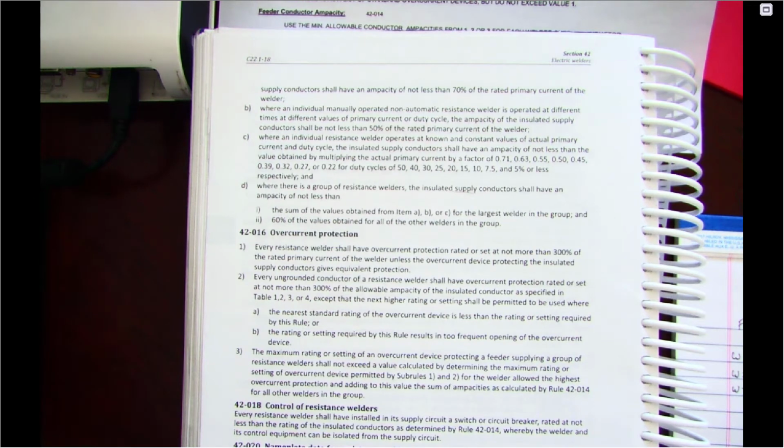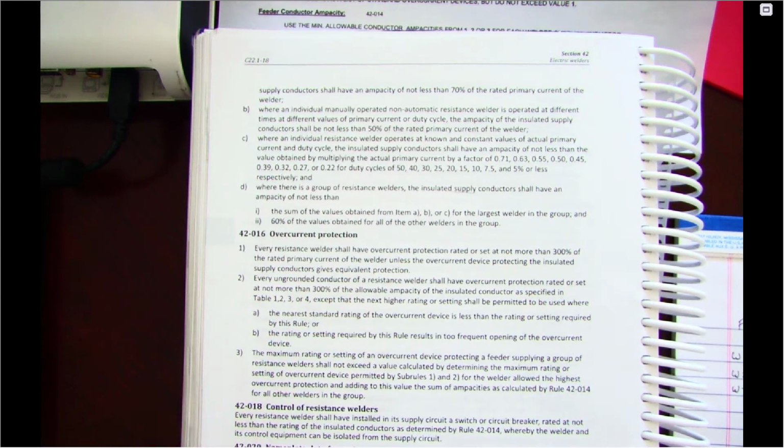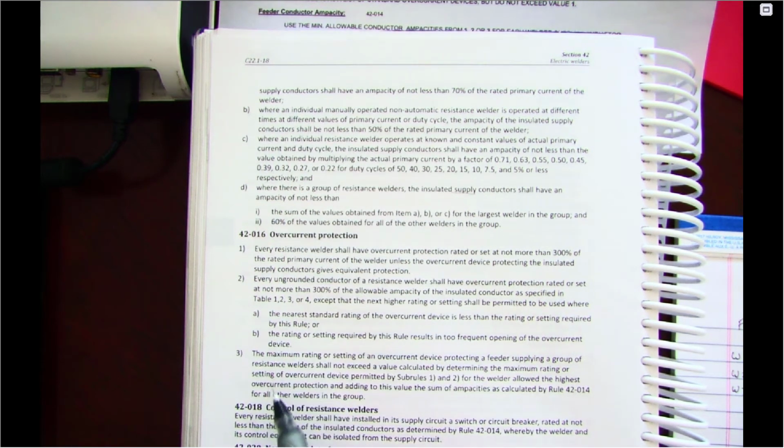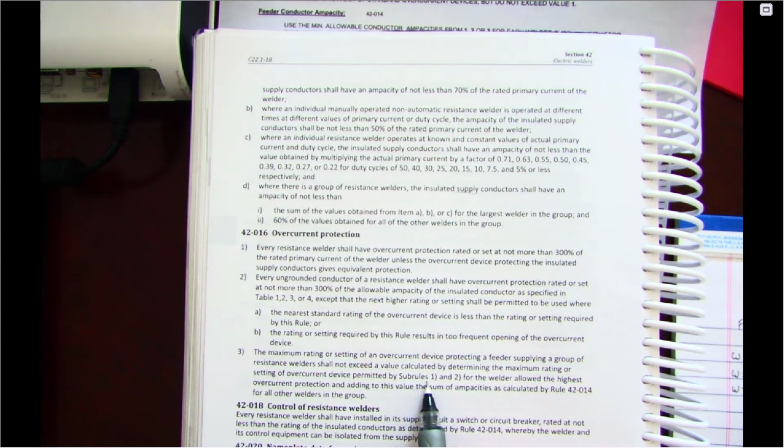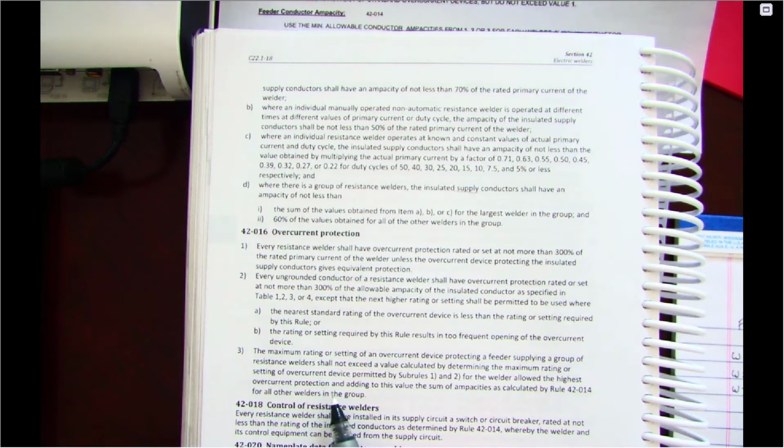Then the last scenario we're going to get into is the overcurrent protection for a group of welders. So that's where we're looking here. The maximum rating or setting of an overcurrent device protecting a feeder supplying a group of resistance welders shall not exceed a value calculated by determining the maximum rating or setting of the overcurrent device permitted by subrules 1 and 2 for the welder with the highest overcurrent protection. So right there it's saying we're going to decide all the overcurrents for each welder and we're going to pick the largest overcurrent device, so a Table 13 value. And then adding to this the sum of the ampacities calculated by 42-014. So then we're going to use calculated values.